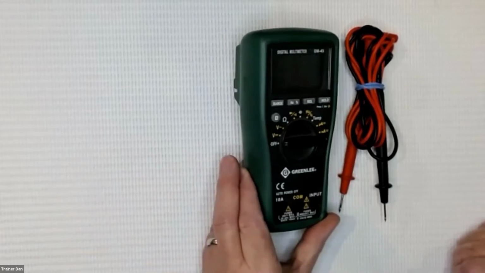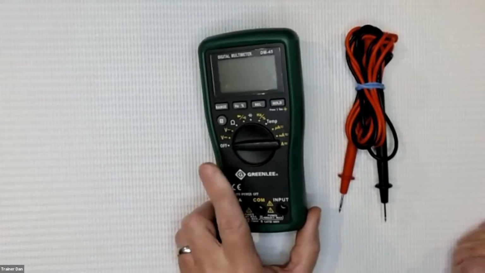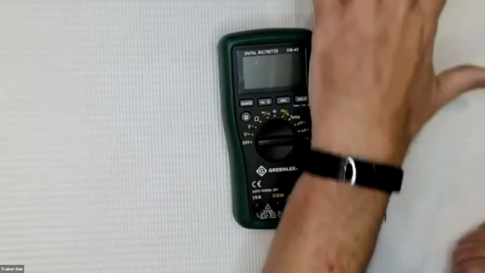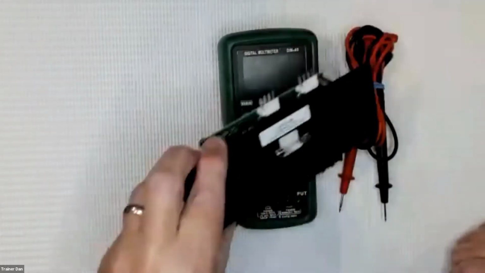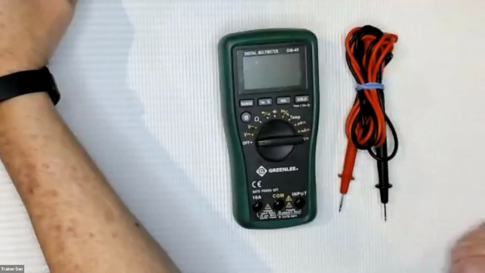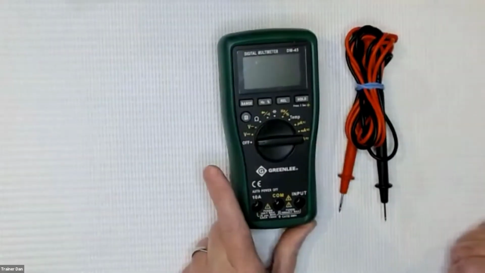So this is probably a $50 meter, but very worthwhile. This is what we're going to use in the controller, checking our power supply and checking some basic things there. You can also use this to check fuses.